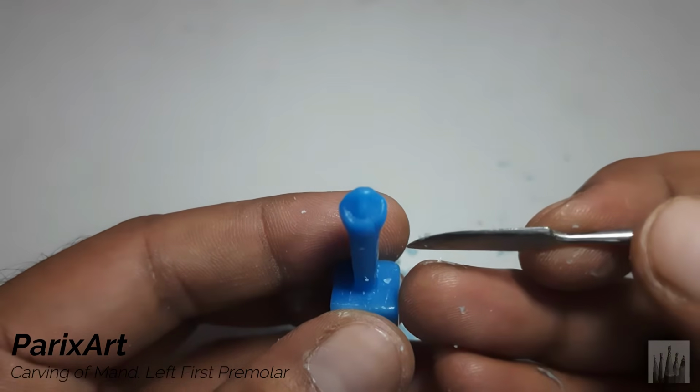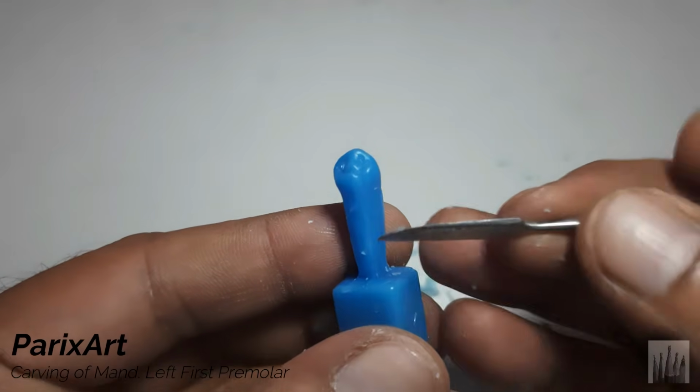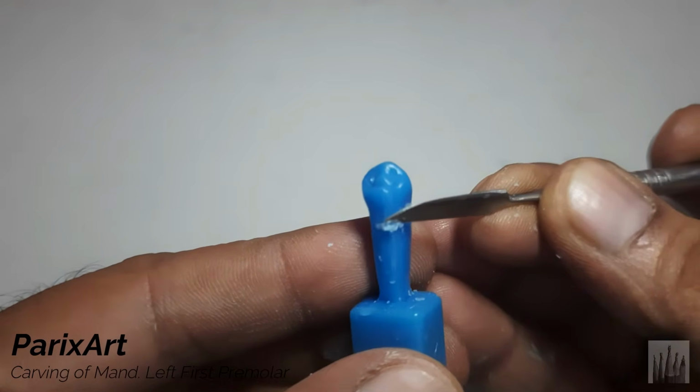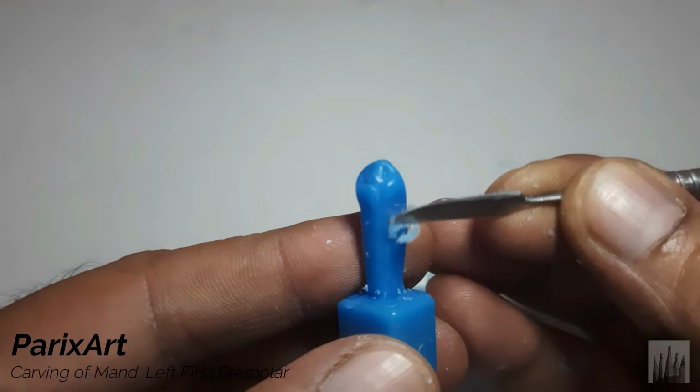One thing more, as we discussed, the root is narrower on the lingual than buccal, which means the root will be slightly tapering from the buccal to lingual, so that we can see both proximal surfaces from the lingual aspect.